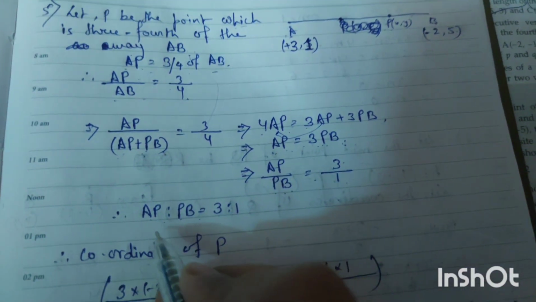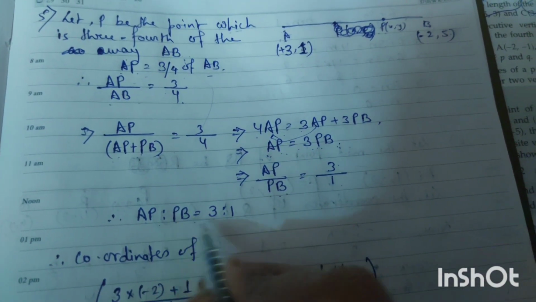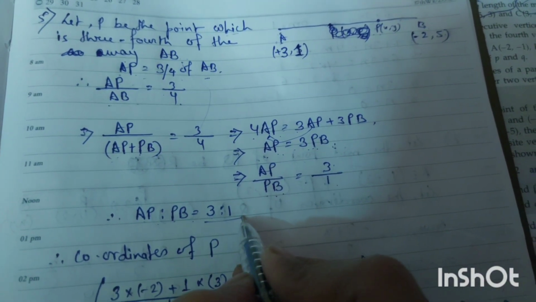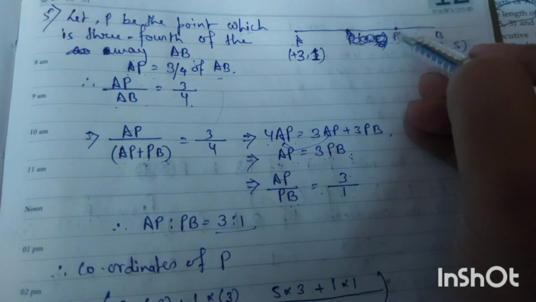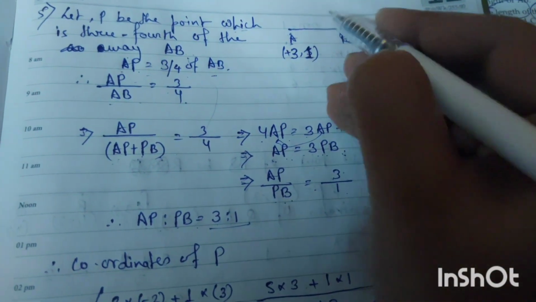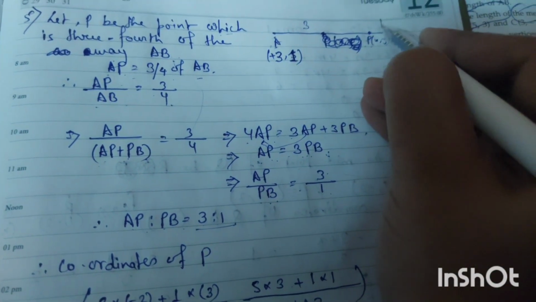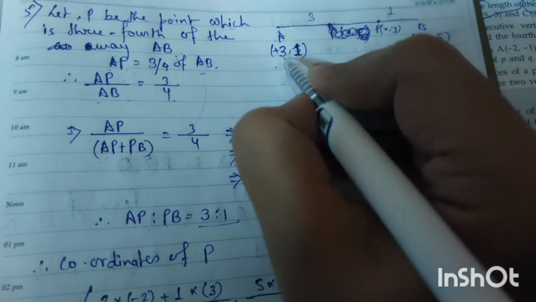So you have got the ratio in which P divides AB, that is 3:1, and the two coordinates are given.